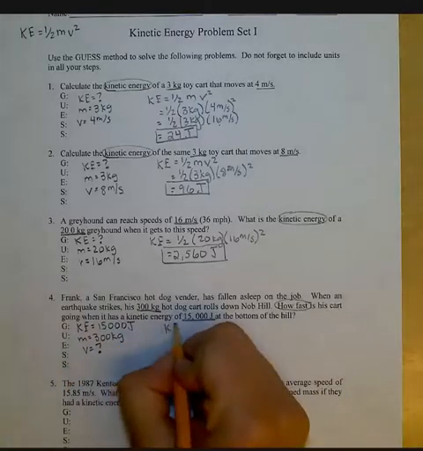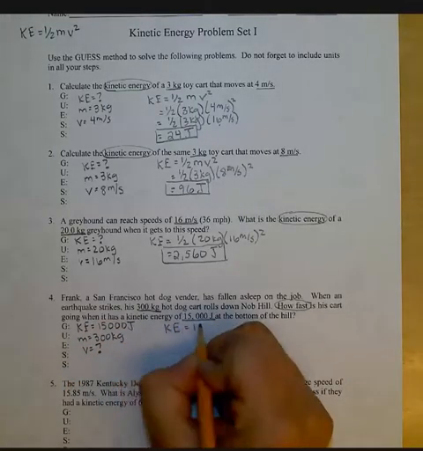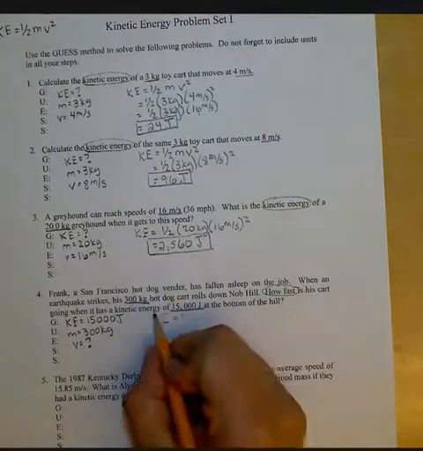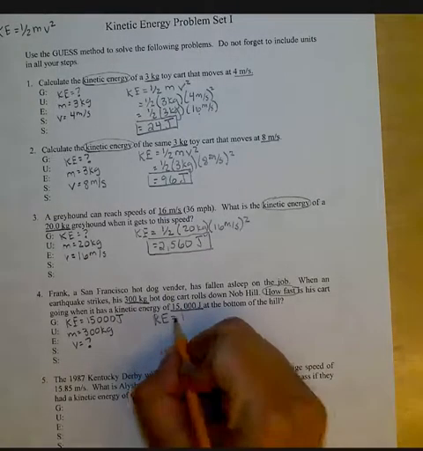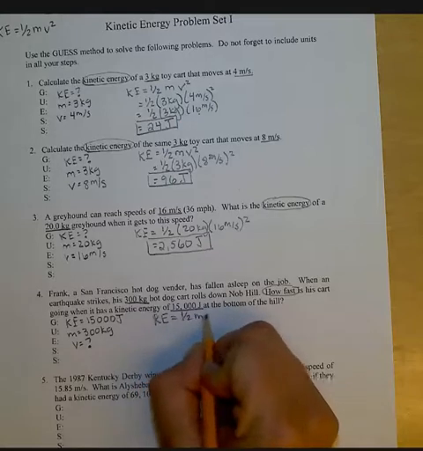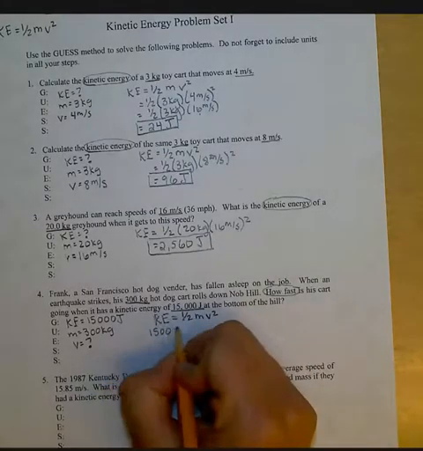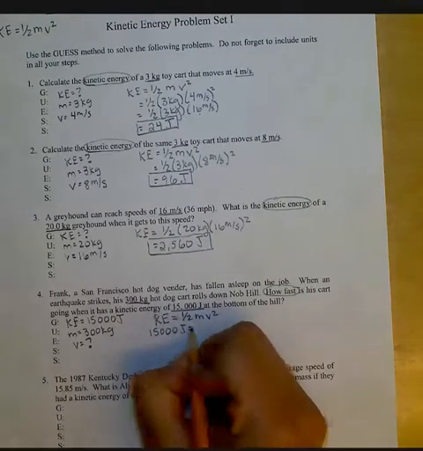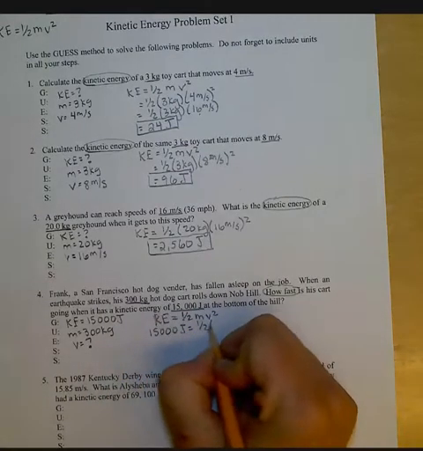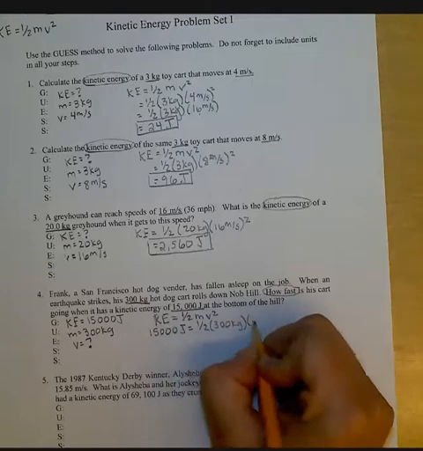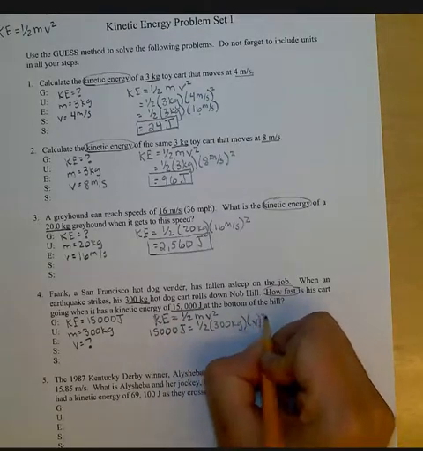I'll write my equation first. KE equals 1/2 mv squared. I know my KE, which is 15,000 joules, equals 1/2 times my mass of 300 times v squared.